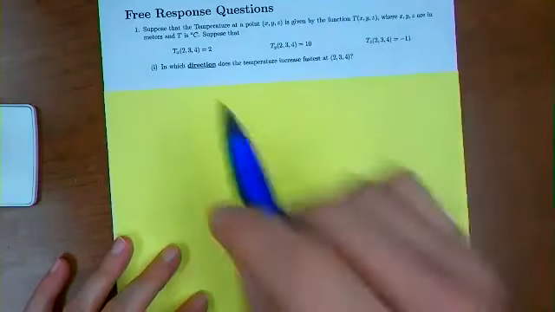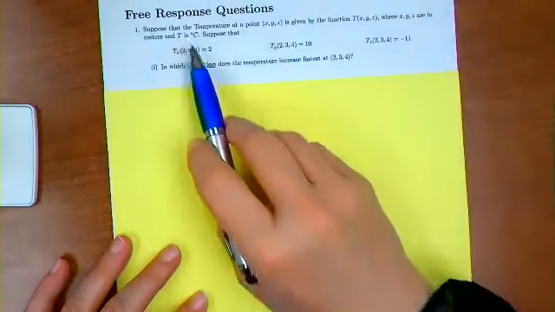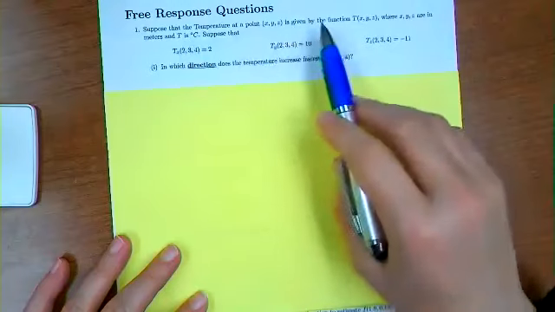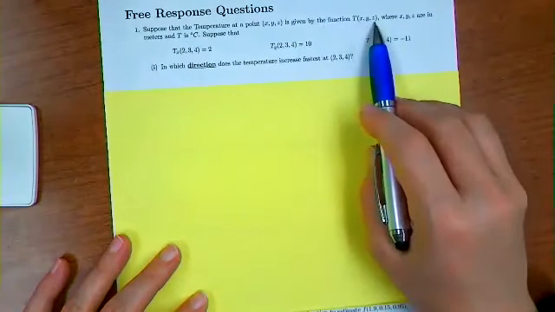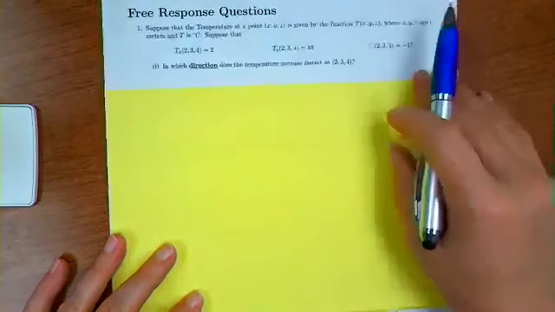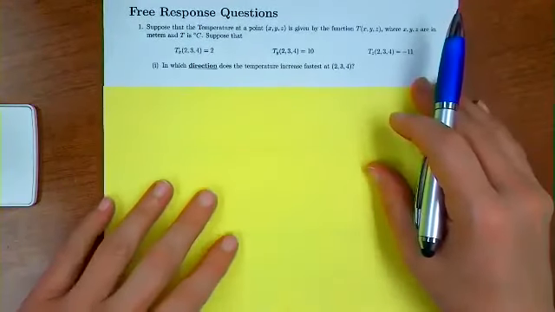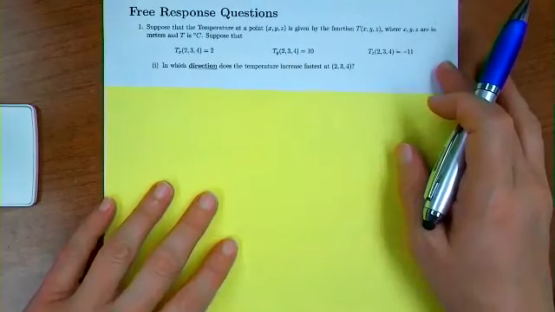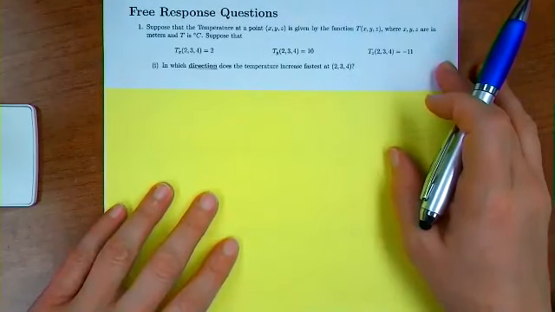So in this problem, it gives us a function T of x, y, and z. x, y, and z is a point in space, and T gives the temperature at x, y, and z in degrees Celsius.